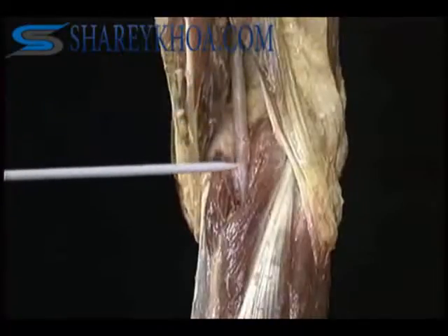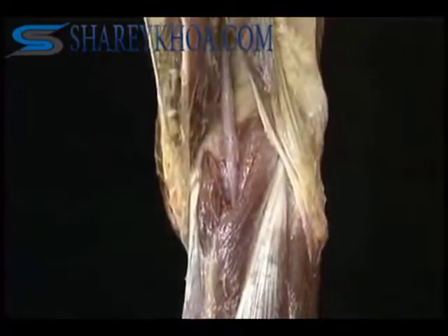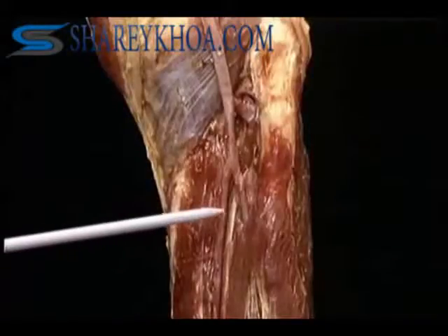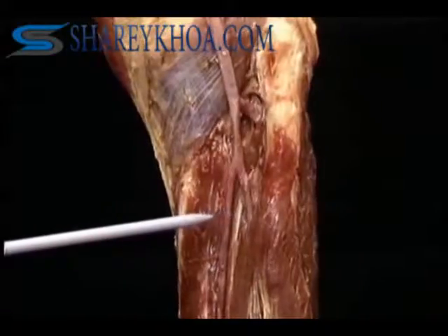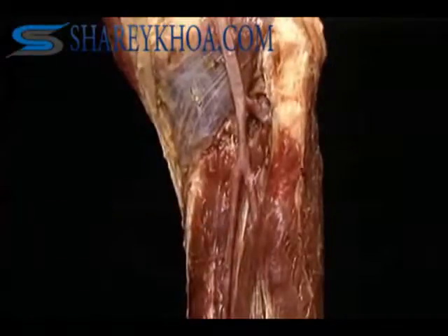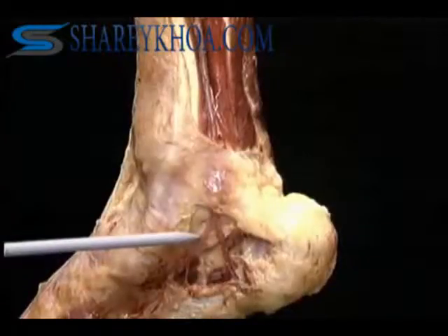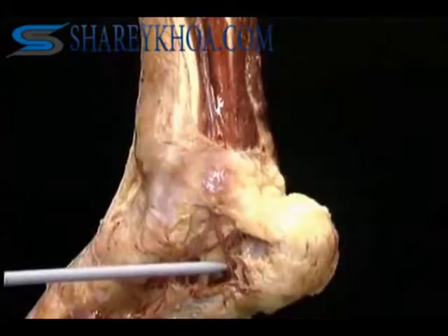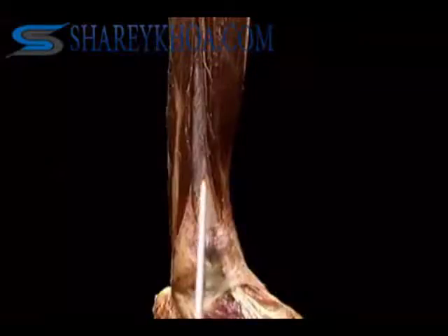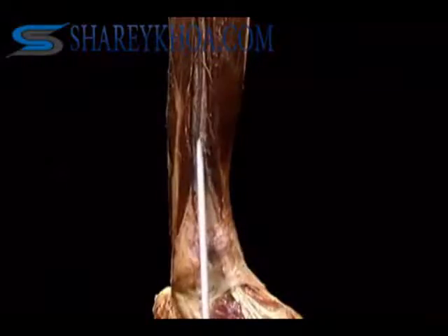Here's the popliteal artery, the peroneal artery, and the posterior tibial artery, the medial plantar and lateral plantar arteries, and the anterior tibial artery.